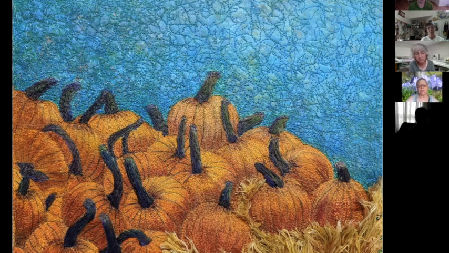And then the stem lines, they're in for each of the pumpkins. They have a different texture to them. I think they've been hand stitched, a lot of them, which adds another dimension to line there. And then finally, the straw at the bottom has a lot of individual lines that add to texture. So well done. I love this piece.